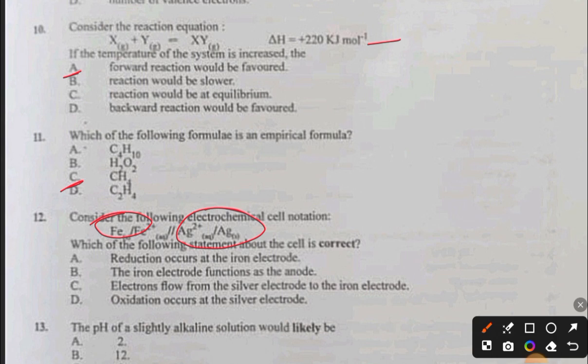Which of the following statements about the cell is correct? A. Reduction occurs at the iron electrode. B. The iron electrode functions as the anode. C. Electrons flow from the silver electrode to the iron electrode. D. Oxidation occurs at the silver electrode. The answer to question 12 is B. The iron electrode functions as the anode. In the electrochemical cell, the iron electrode acts as the anode.